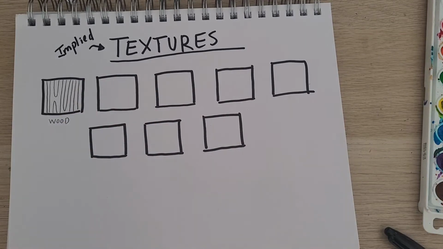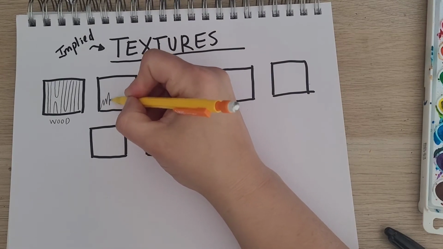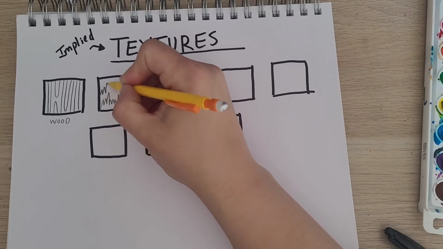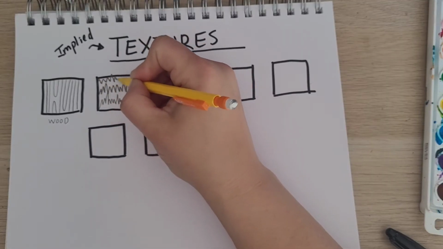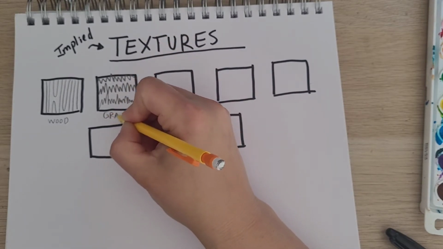So what would another texture be? Let's say grass. So in this one, draw grass. Grass is like a zigzag. We're going to label it grass.